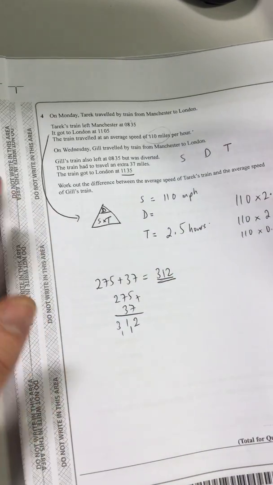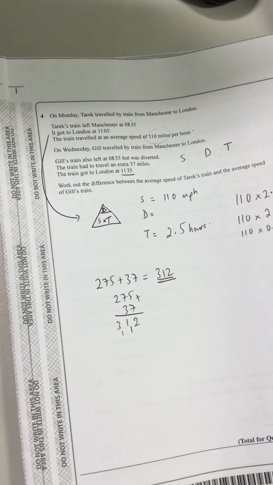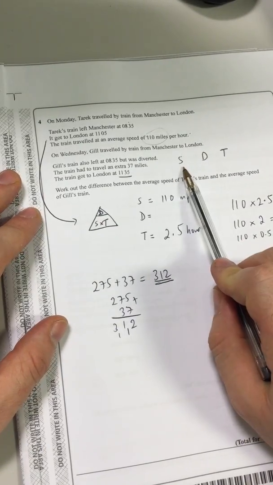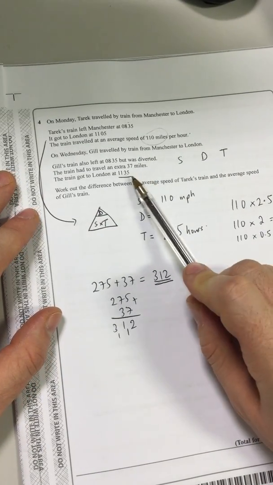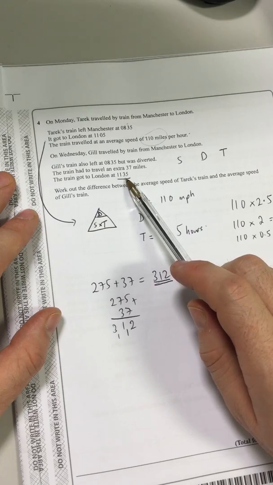The reason I needed that is because I couldn't calculate the speed of this train otherwise. I had the time because it was from 8:35 to 11:35.